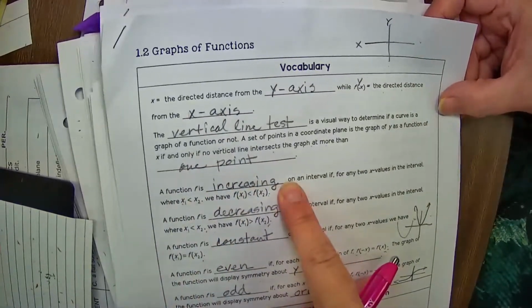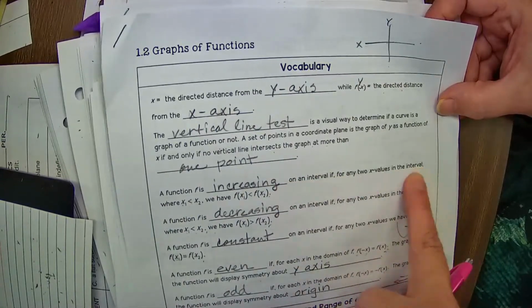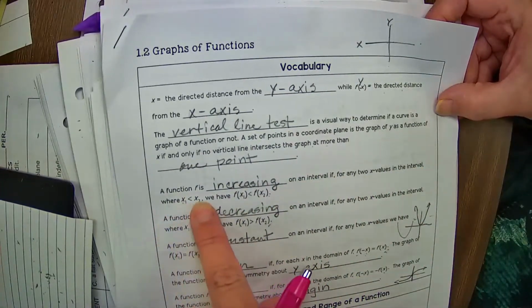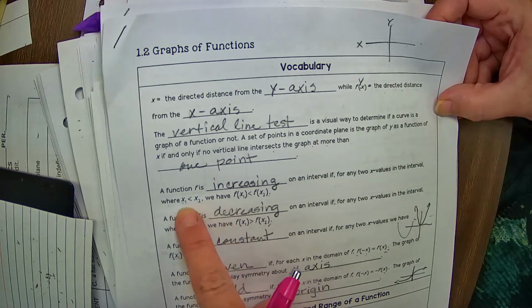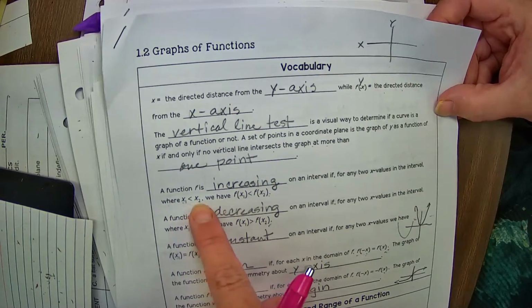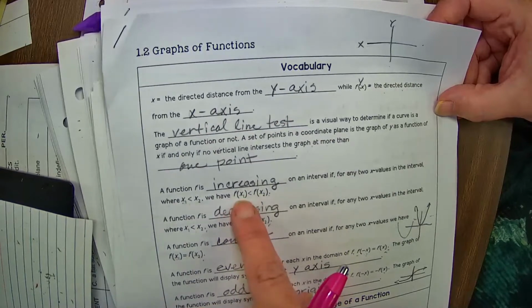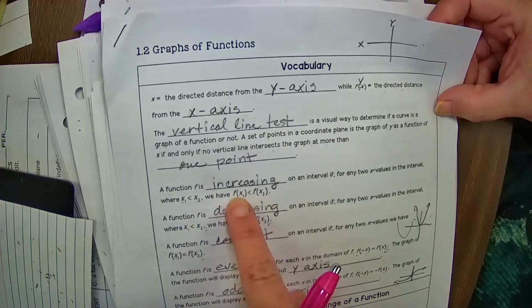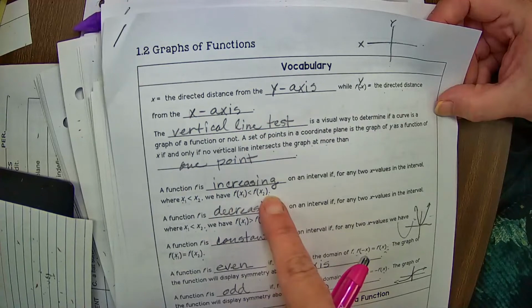It's increasing if for any two x variables where the first one is less than the second one, then the first y value is less than the second one.